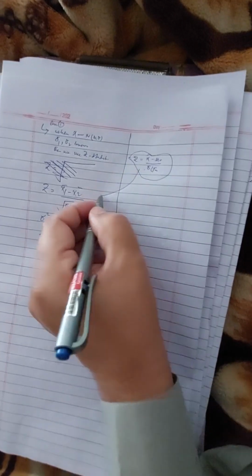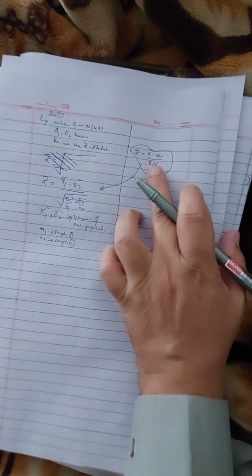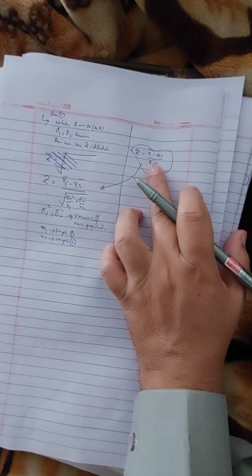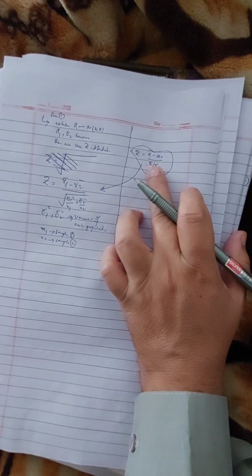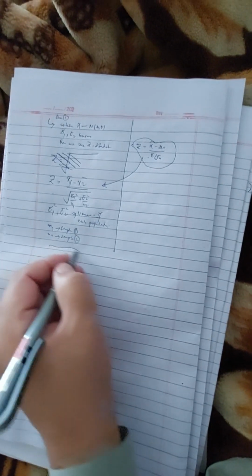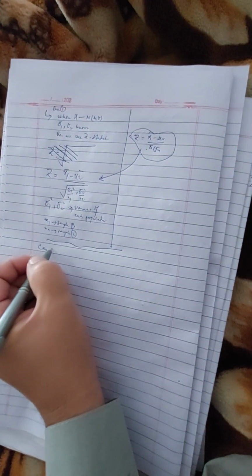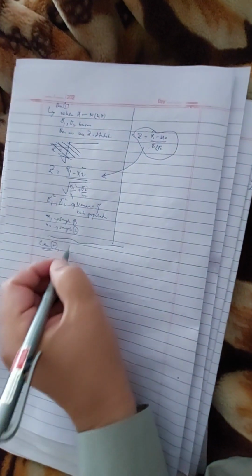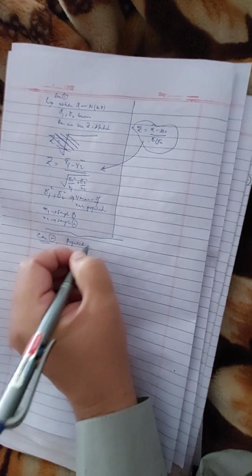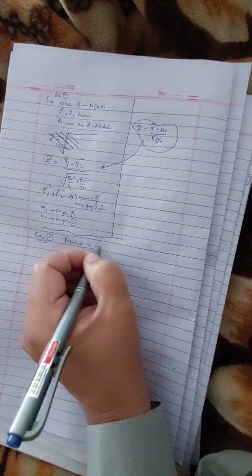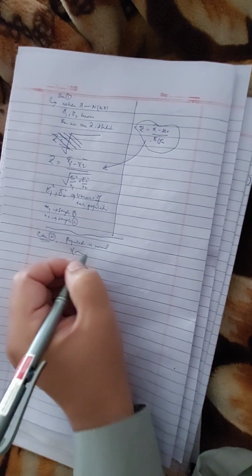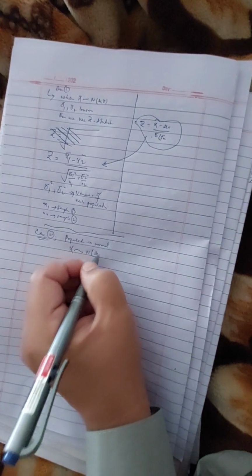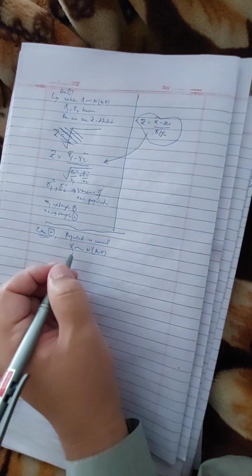So this formula will be modified to this when we have two samples and the population standard deviations are known. Now we have the second case, case 2. In this case, the population is normal. It means that X belongs to the normal population with mu and standard deviation.